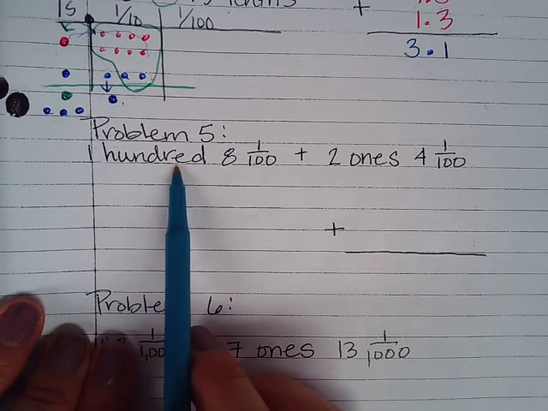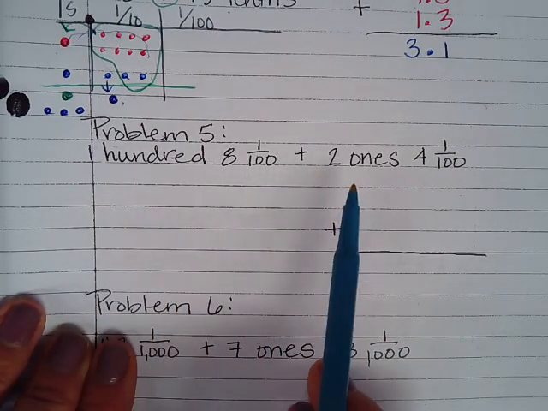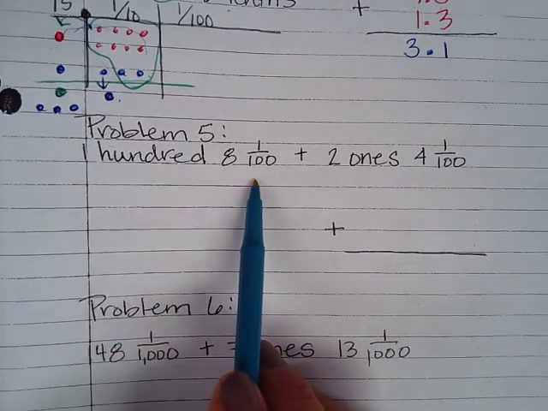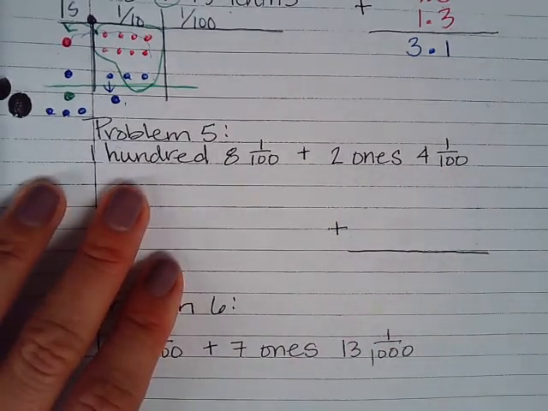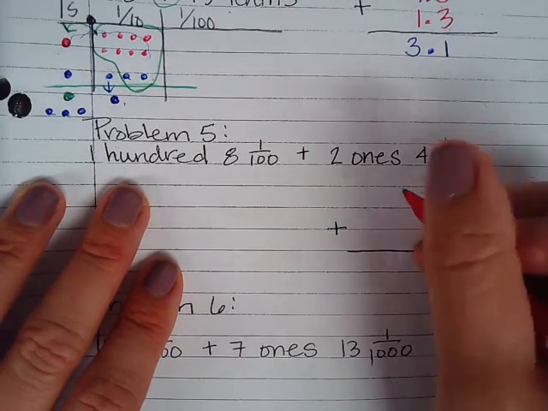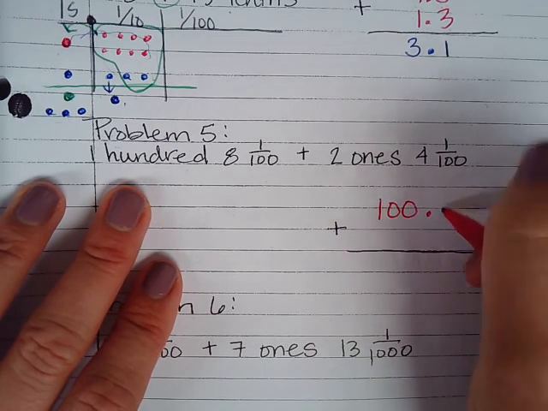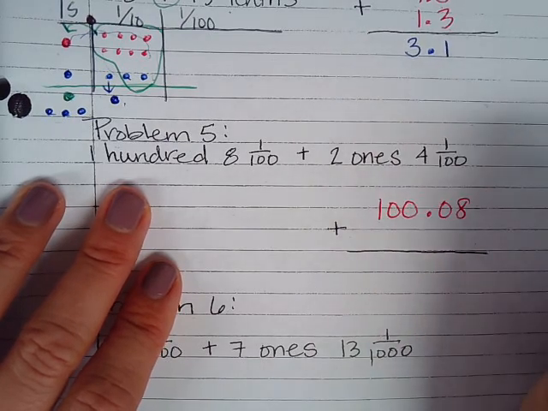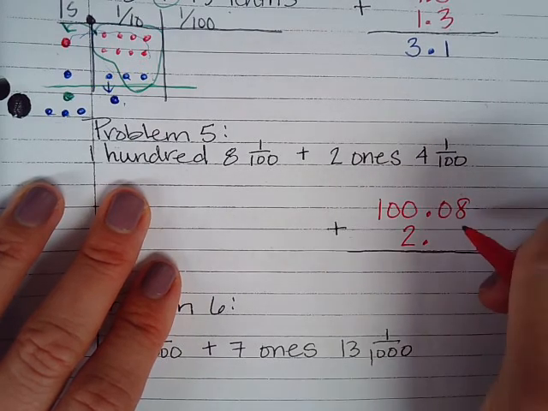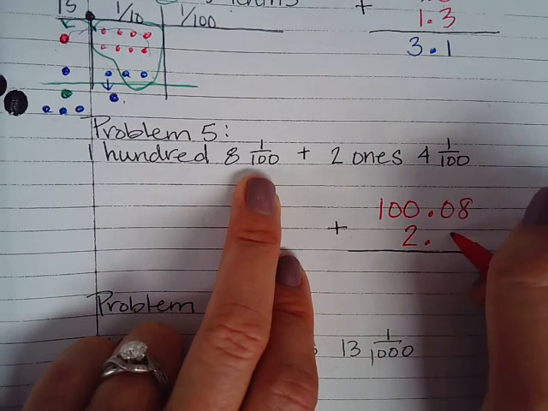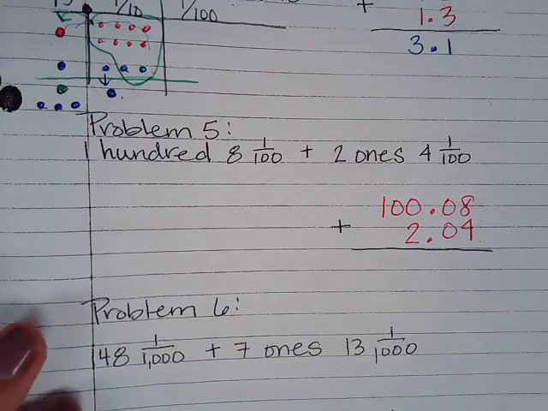100 and 8/100ths plus 2 ones and 4/100ths. So let's go ahead and put this number here. So 100 and 8 hundredths plus 2 ones and 4 hundredths. Now, over here, we are going to have to use a place value chart.